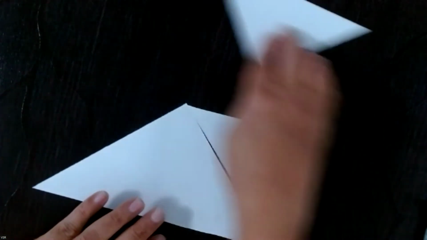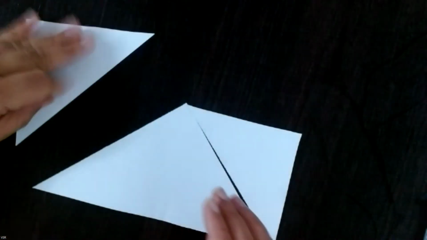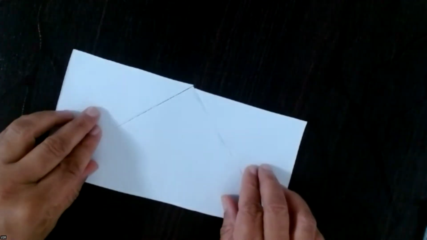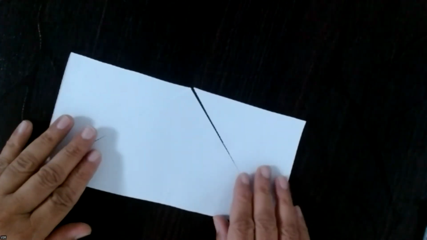That's all, friends. See, I just take this and I transform this into a rectangle, and this rectangle will be having the equal area that of a square. That's all. Okay, very easy transformation from a square to a rectangle, right friends?